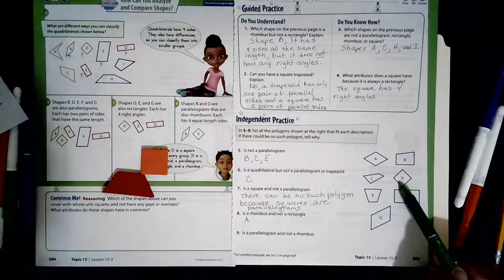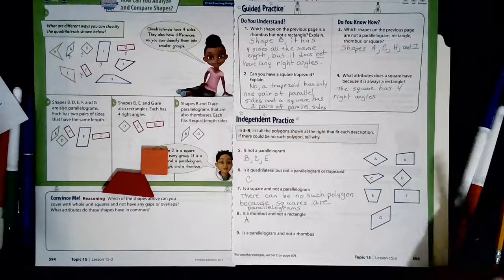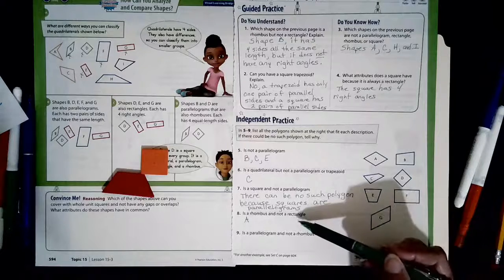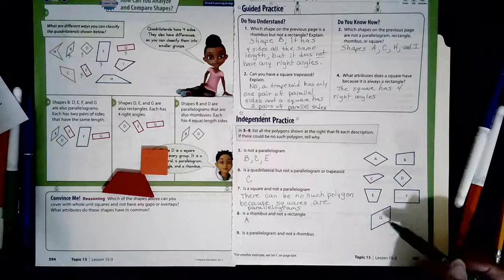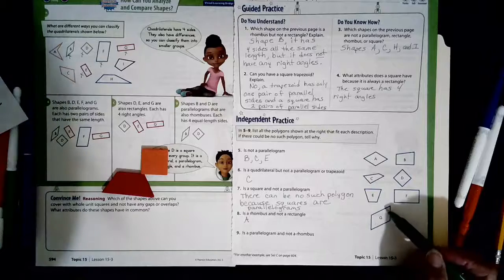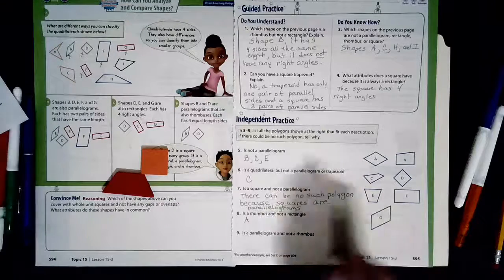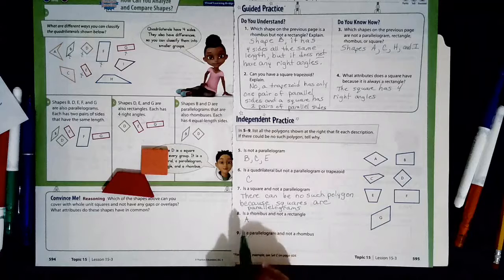Well, D is a square. It is a parallelogram. It is not a rhombus because it has right angles. F, we know, it says not a rectangle. F is a rectangle. And G, here we have G. G does not have all sides the same length, so it can't be a rhombus. So our only answer is A.